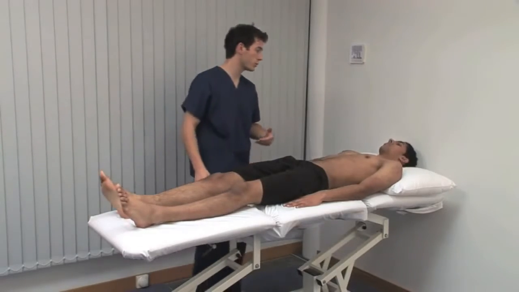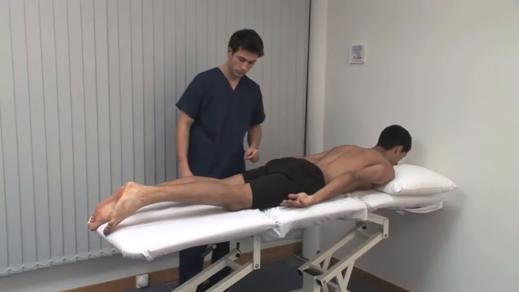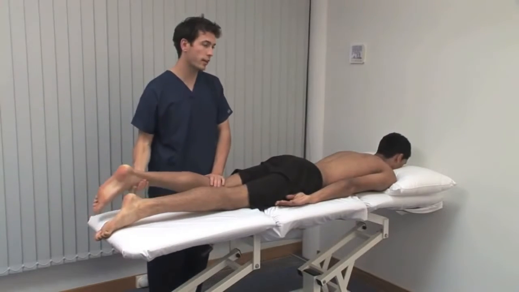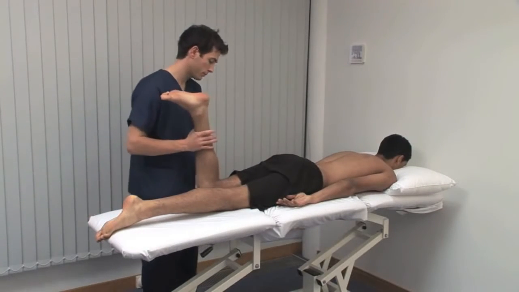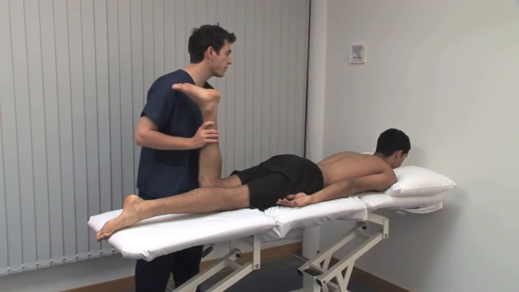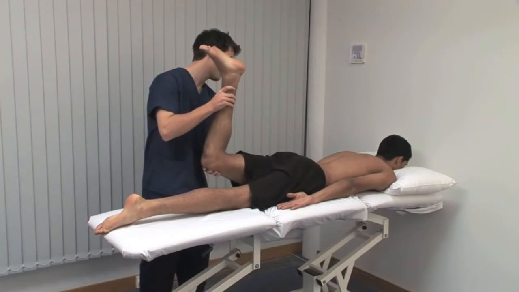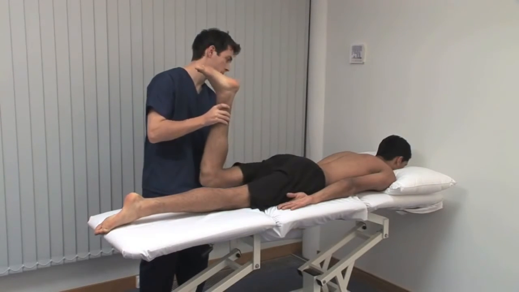Now could you roll over onto your front? Lie the patient prone for the femoral nerve stretch test. I'm just going to bring this leg up. Flex the knee and then extend the hip. This stretches the femoral nerve. I'm going to lift this leg. Let me know if there's any pain. A positive test causes pain in the back or front of the thigh.